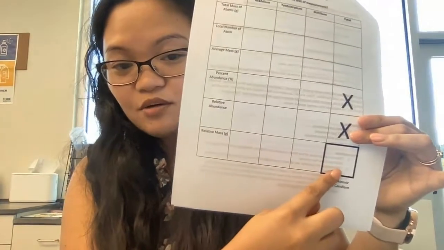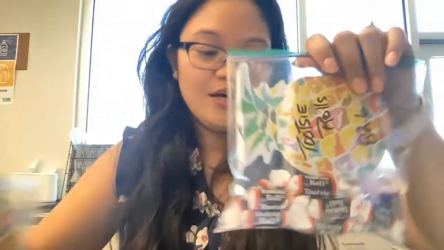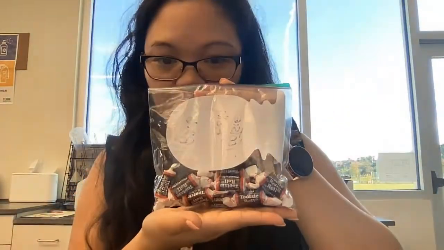Your main goal is to find all of the information on this chart, filling it in based on your calculations, so that you eventually find the average atomic mass of candium, where we have 3 isotopes. You have some pre-lab and some post-lab. Make sure you answer those and get your work done. As for the 3 isotopes of candium, you can only eat this one, deuterium, after you're done with your lab.